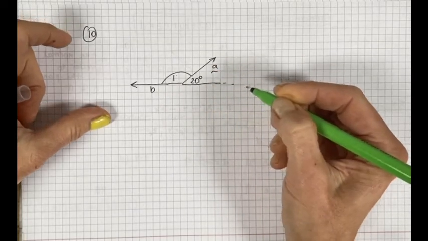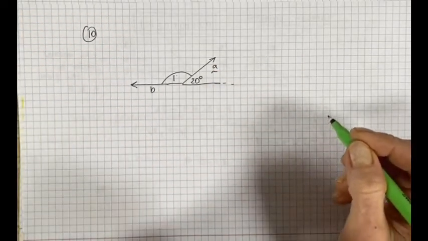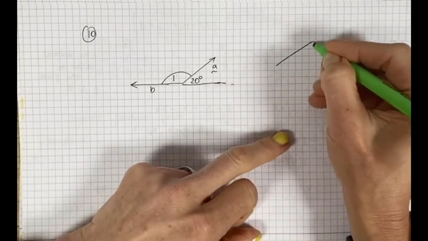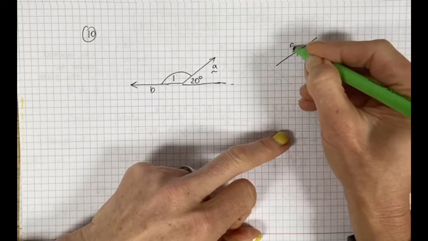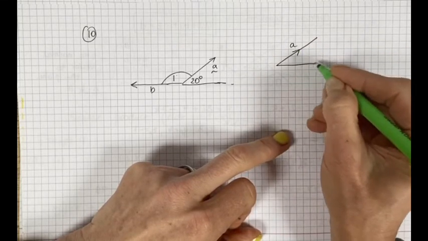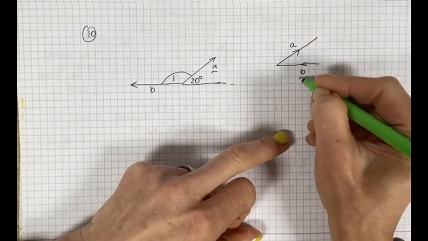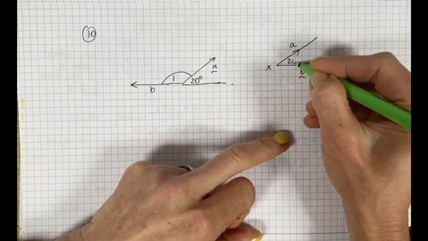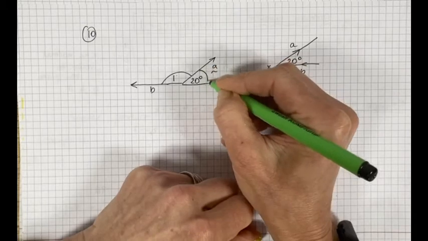The actual original question had the two vectors drawn like this. There you go. That's what we had, and they've told us that this angle here is 20 degrees.